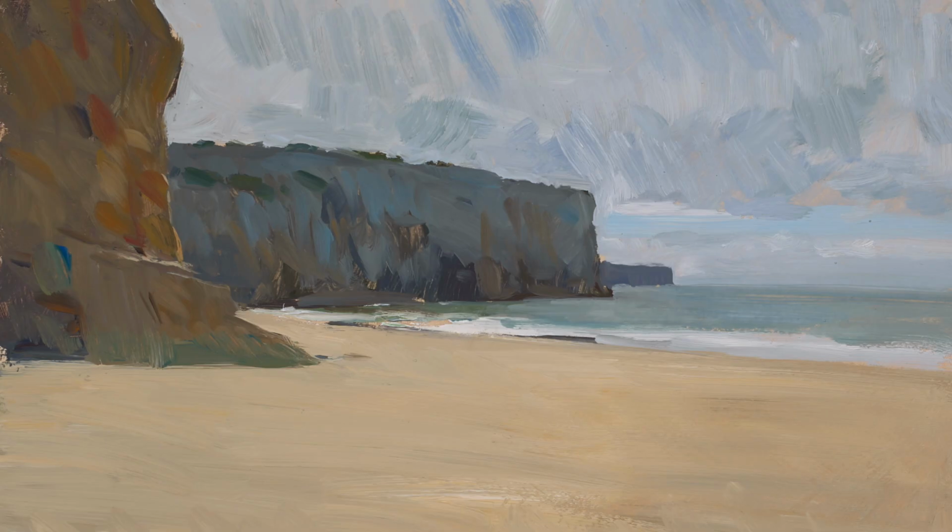Actually, a couple more things. I'm back in the studio now, and this is the finished landscape. And I just wanted to mention a couple of other things in regards to compression of values.